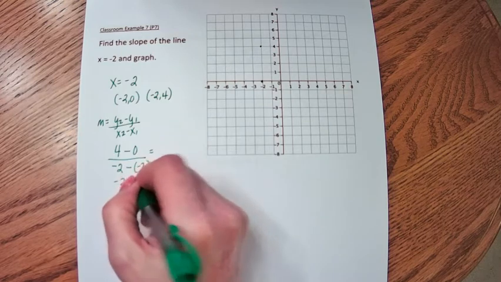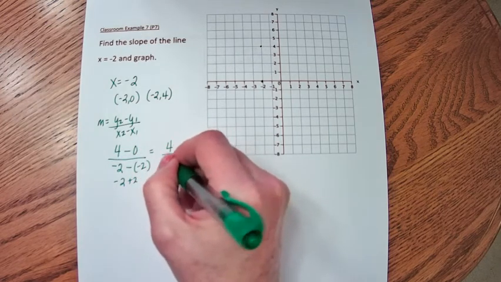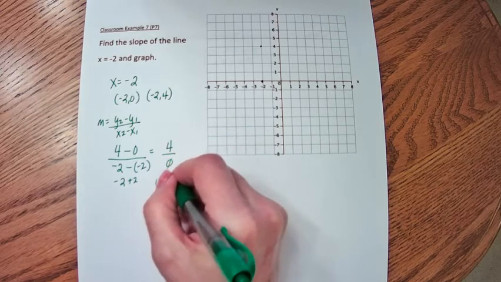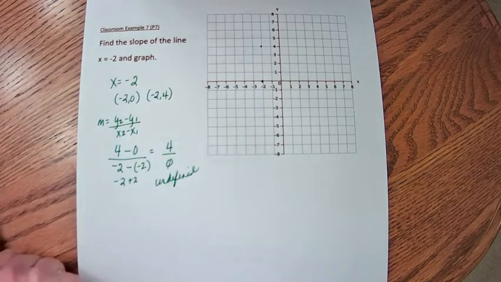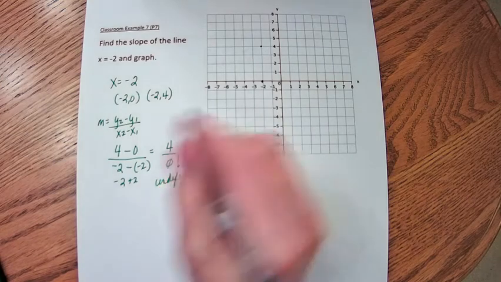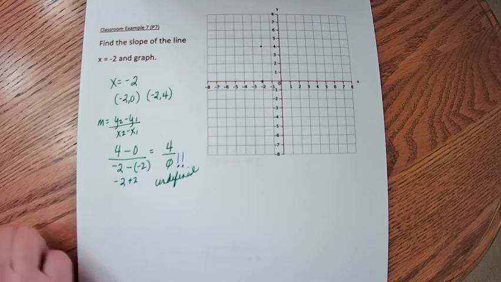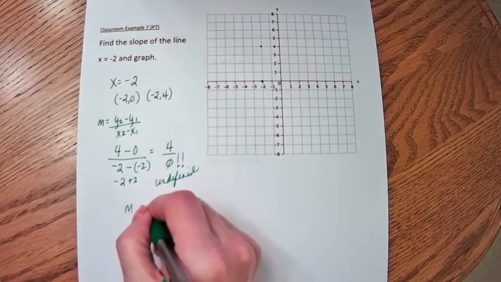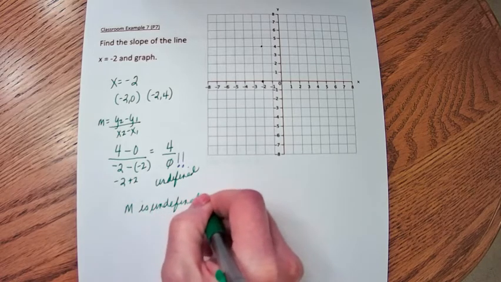So that's -2 plus 2. In your numerator, you're going to have a 4, but in your denominator, you're going to have a 0. This is undefined. You can never divide by 0. We'll just put a big exclamation point here. You can never have a 0 in the denominator of a fraction. So the slope of a vertical line is undefined. Don't say 0. You want the word undefined.